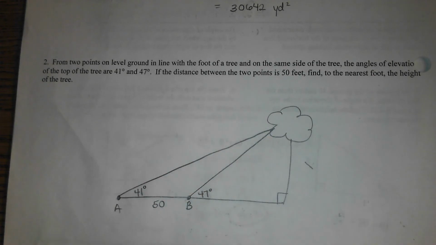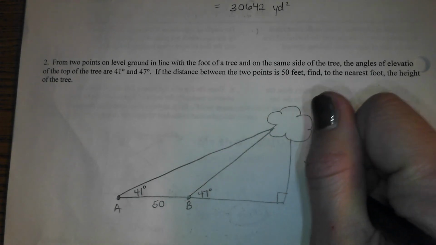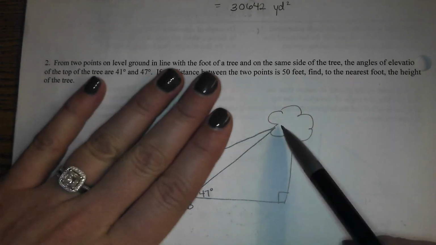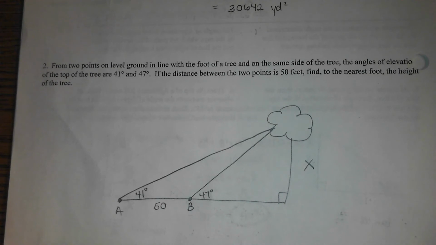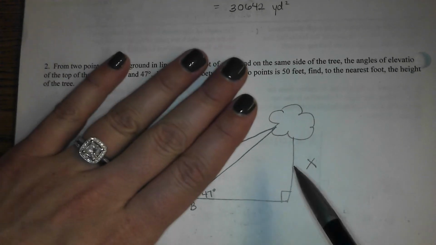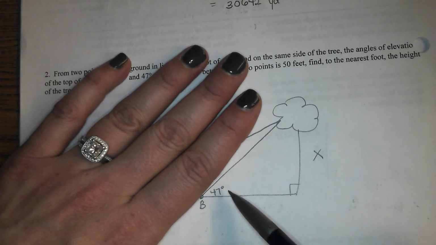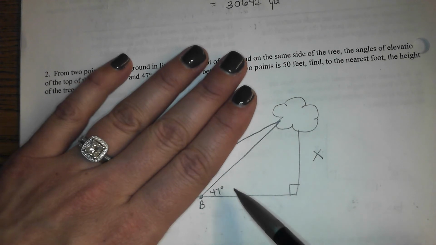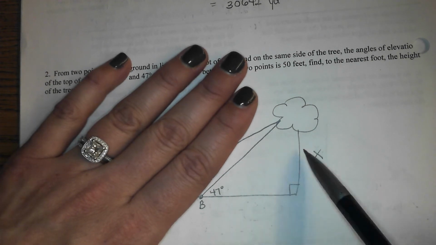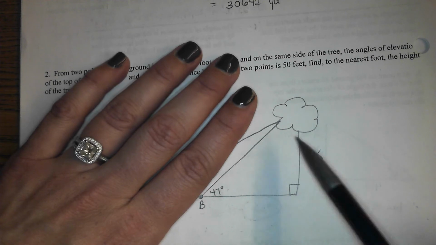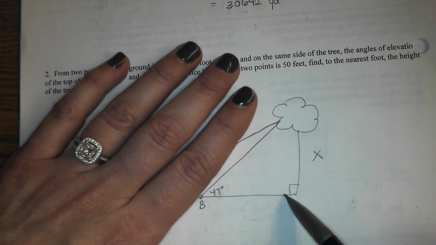Okay. So if you just worked on, how many right triangles do you have? 2 right triangles. So if you just looked at this right triangle, you would need another side in order to be able to do it, right? You've got the angle. You are looking for the opposite side. You would need the hypotenuse or the adjacent.